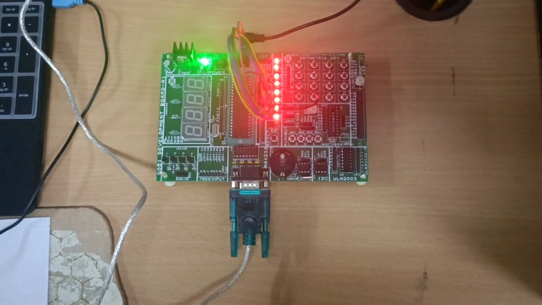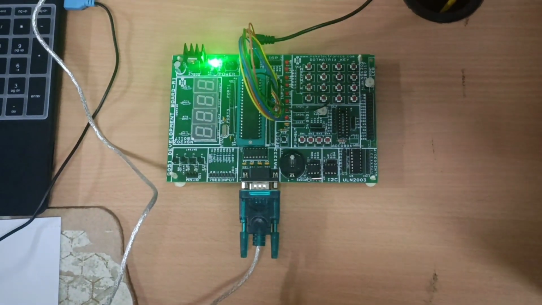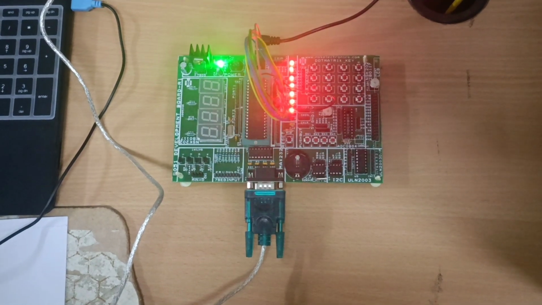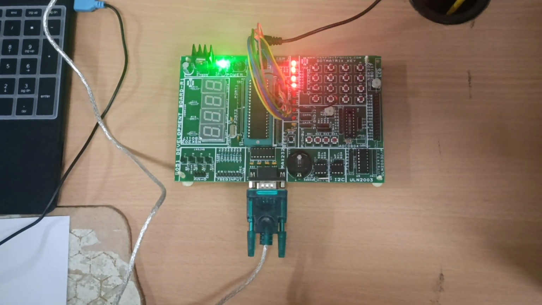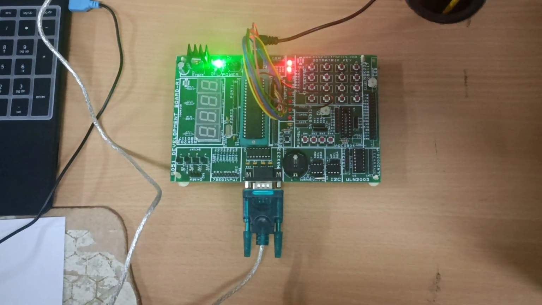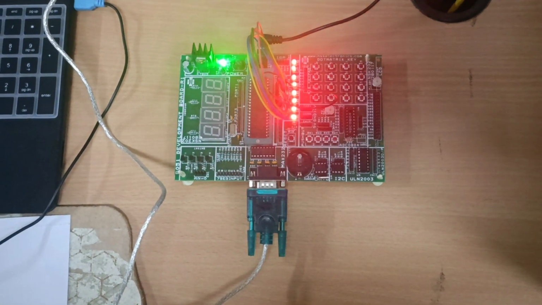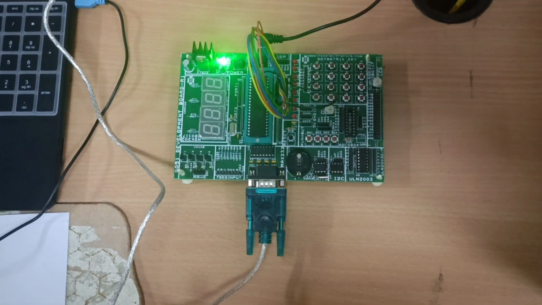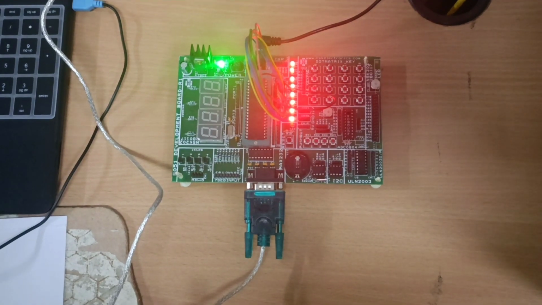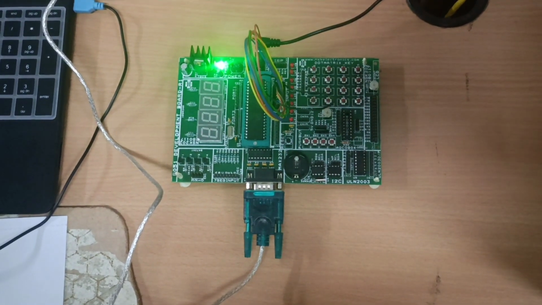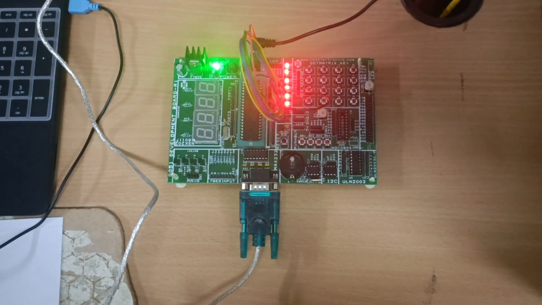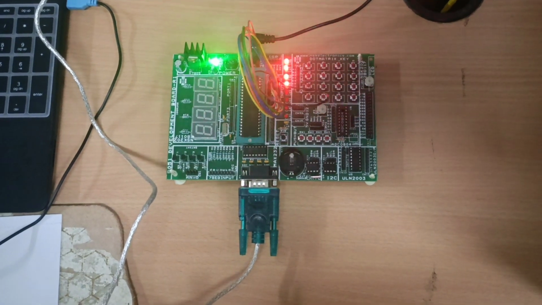Hello everyone. In this presentation, we are going to understand how to switch on individual appliances using the 8051 microcontroller through port 0. What you see on the screen here is that through port 0, 8 LEDs are connected. Those 8 LEDs are switched on in some pattern. So what is the pattern? What do you understand from the pattern?